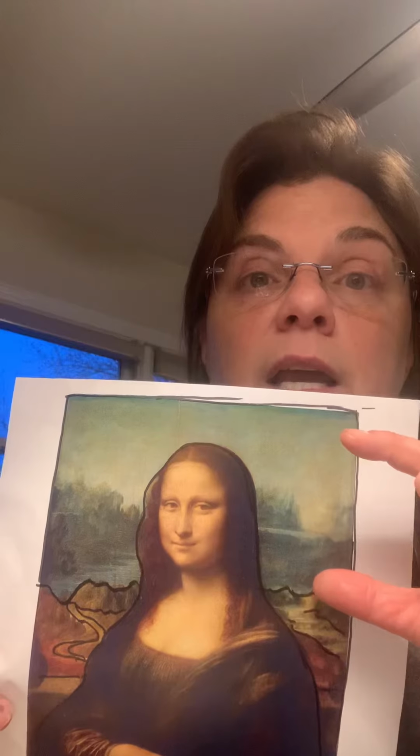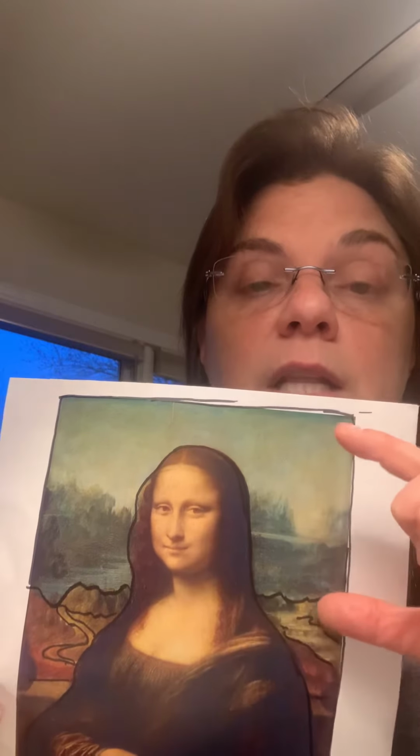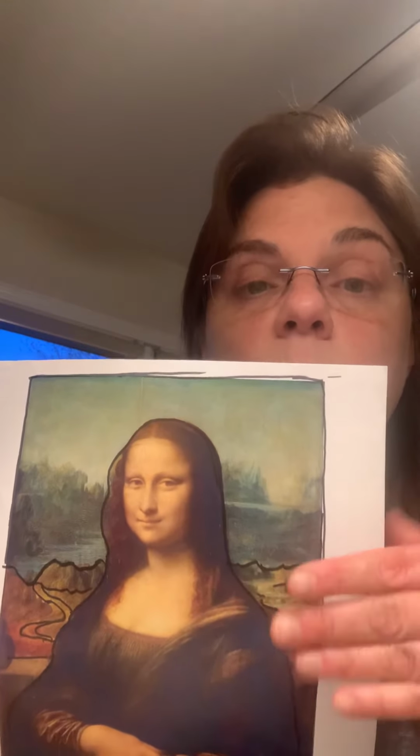I could have chosen to go all the way to there and have that whole row of trees be the middle ground, in which case my background would have been what? Just sky. But I didn't want to do that because I felt like there was a really clear difference in the way the colors were. These were much warmer, yellower colors, and then these were much bluer colors. So that's where I made the split.